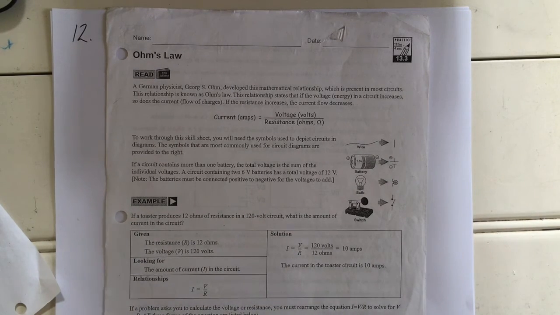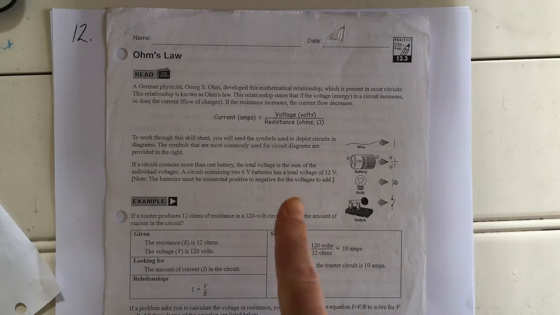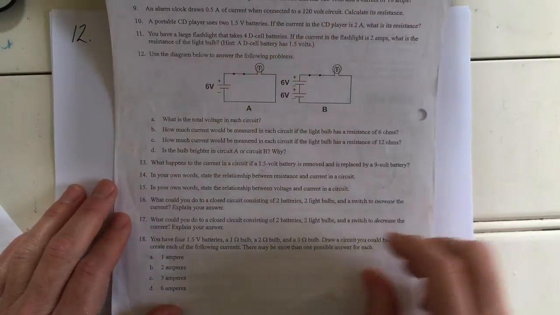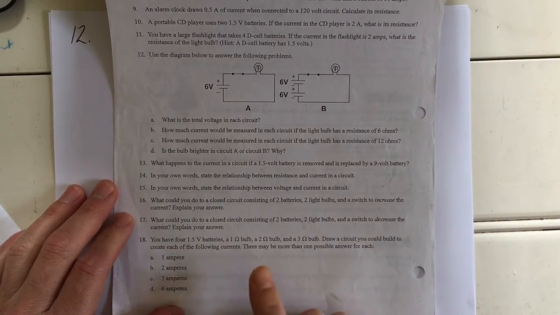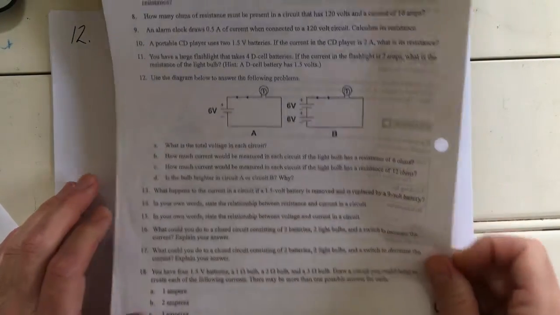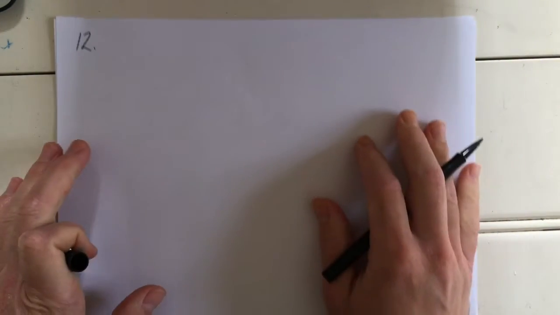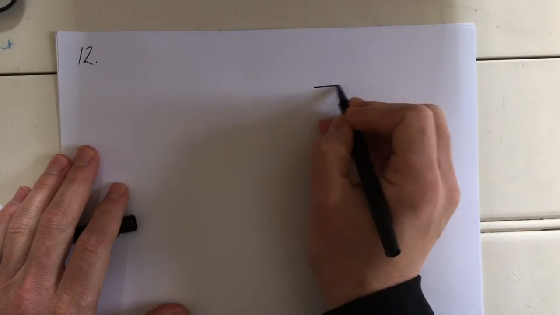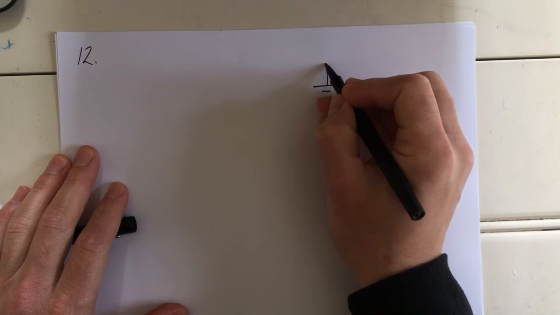Okay, so the examples I want to end with are from the Ohm's Law worksheet, which is also part of your homework. Specifically, I want to do number 12 and part of number 18. All right, so 12 gives us two circuits, circuit A and circuit B, and I'm just going to go ahead and draw them right here.